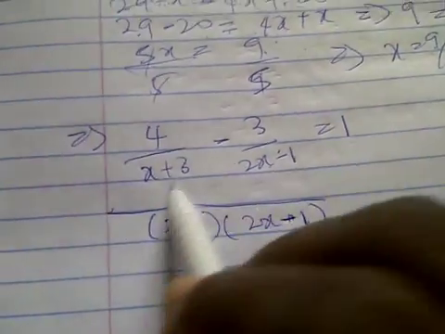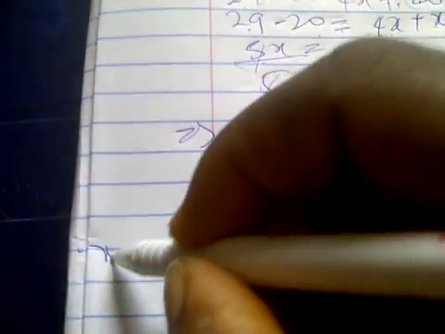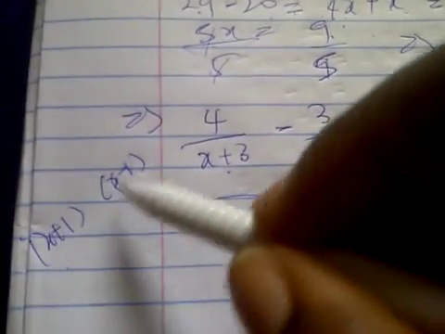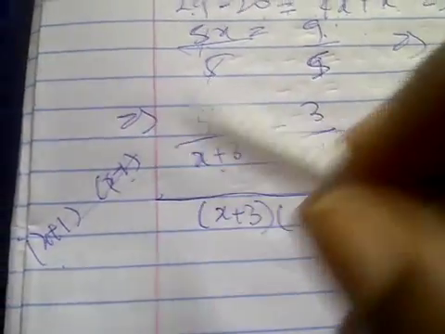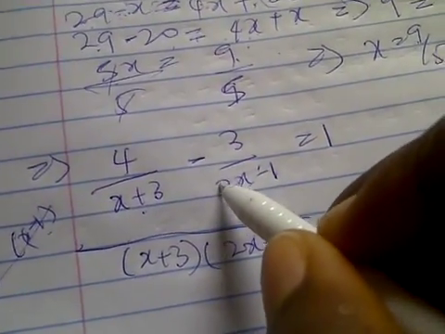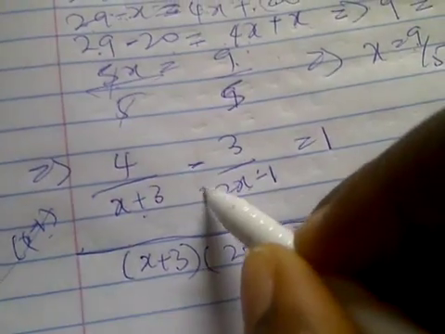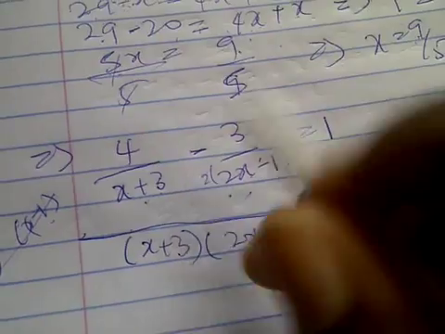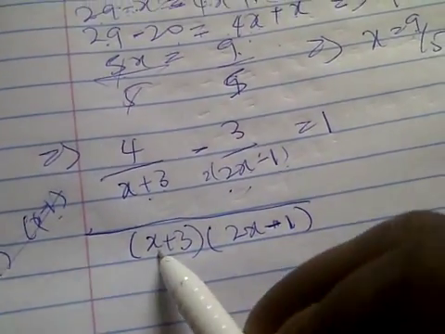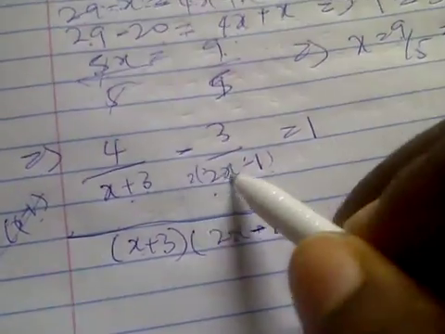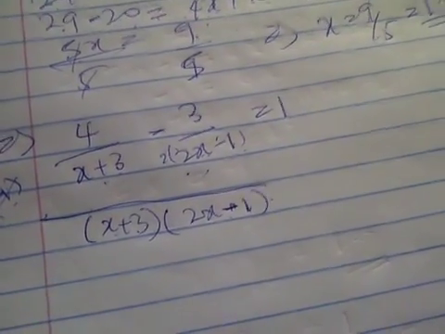If you have any two algebraic terms like x plus 1 and x minus 1, the lowest common multiple is just x plus 1 times x minus 1. That's just how algebraic terms are. It's more like the basics. But if you have 2x minus 1 and then x plus 3, the lowest common multiple is going to be x plus 3 into 2x minus 1. Okay, not 2 into, because we're looking for the lowest.